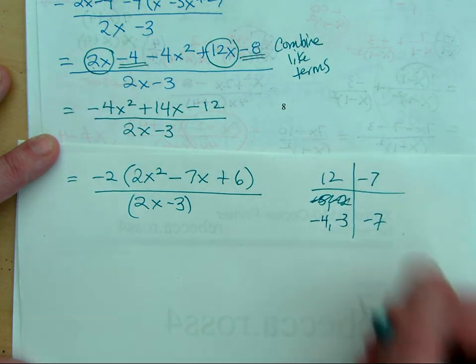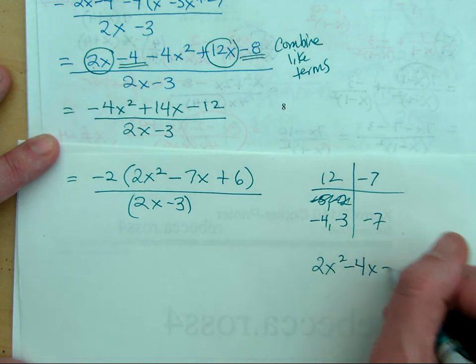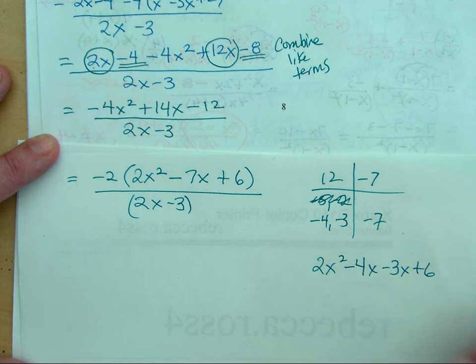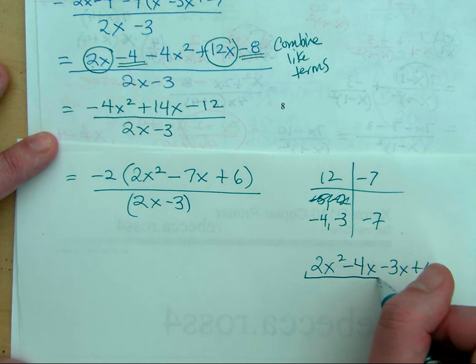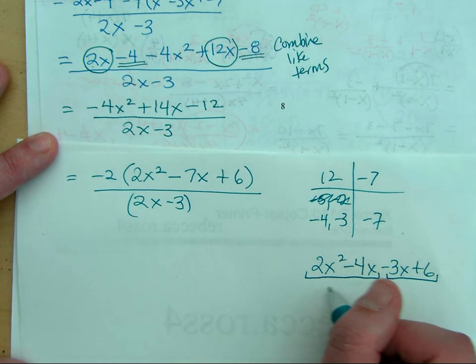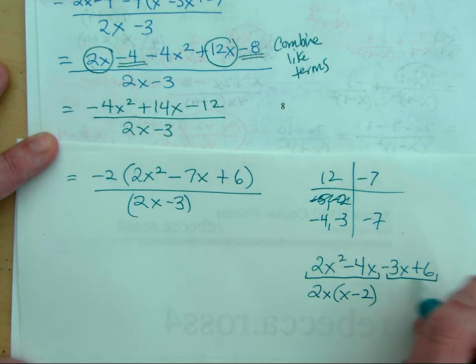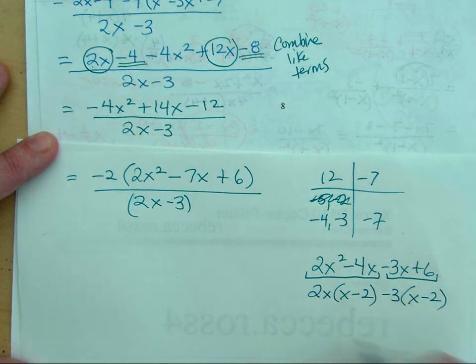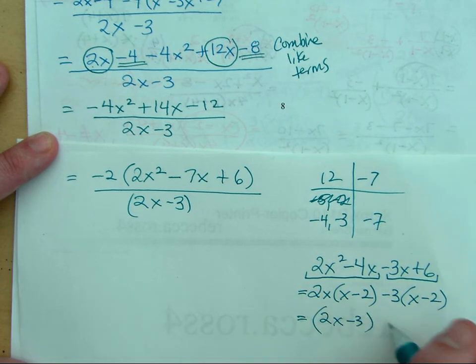And so let me just over here go ahead and factor it. Minus 4x minus 3x plus 6. So I'm just reviewing a little bit of factor by grouping, right? AC method. What's the greatest common factor here? And we get x minus 2. What's the greatest common factor here? X minus 2. And then that's equal to 2x minus 3 over x minus 2.